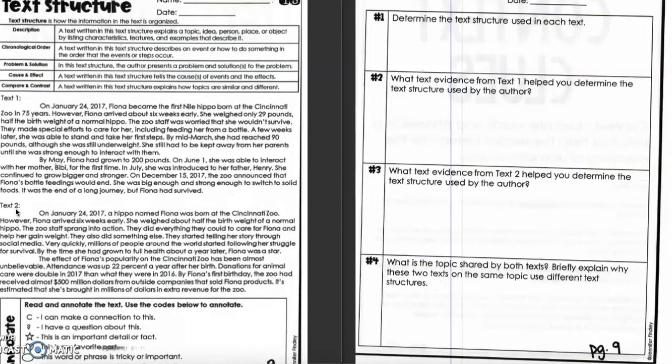The effects of Fiona's popularity on the Cincinnati Zoo has been almost unbelievable. Attendance was up 22% a year after her birth. Donations for animal care were double in 2017 than what they were in 2016. By Fiona's first birthday, the zoo had received almost $500 million from outside companies that sold Fiona's products. It estimated that she brought in millions of dollars in extra revenue for the zoo. All right, think about what keywords you saw in that text that might help us determine what text structure is being used.